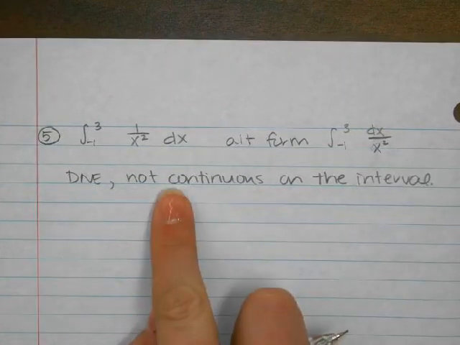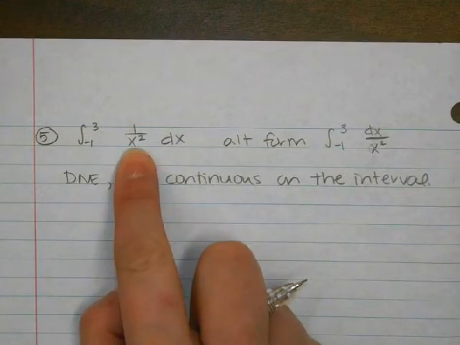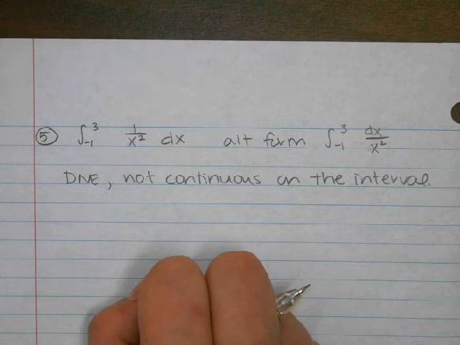So it's not continuous on the interval because there's actually a vertical asymptote at 0. So x equals 0 would be a problem there, so we cannot evaluate that integral.